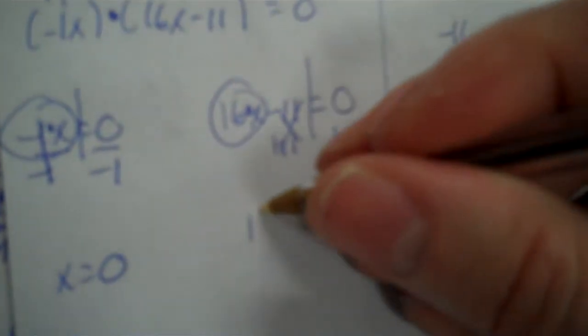F1, F2. Okay. So you have negative 1x equals 0, or 16x minus 11 equals 0. So you divide by negative 1. 0 divided by negative 1 is 0. Plus 11, plus 11, 0 plus 11 is 11. Then you need to divide by your 16.